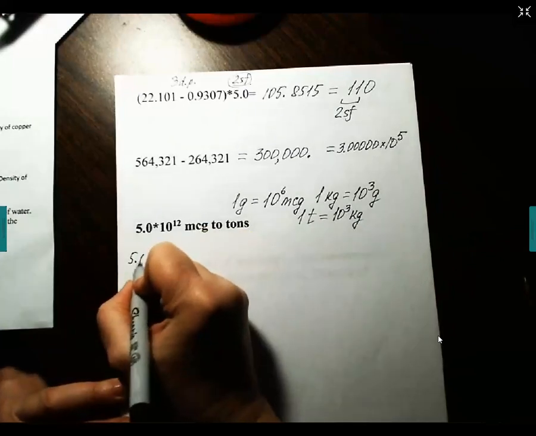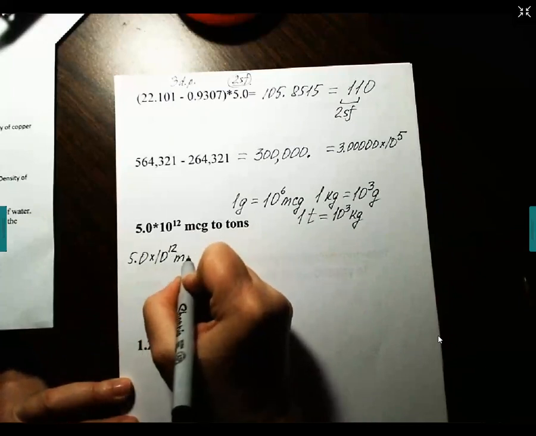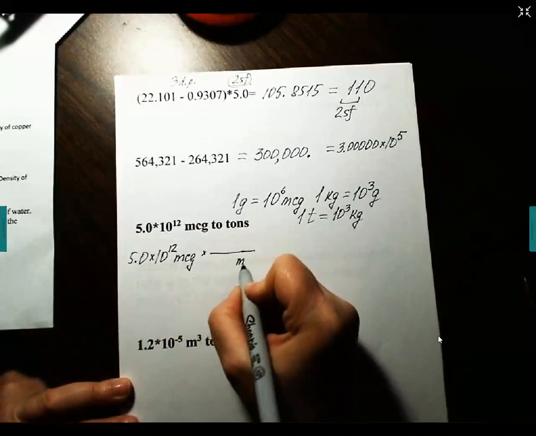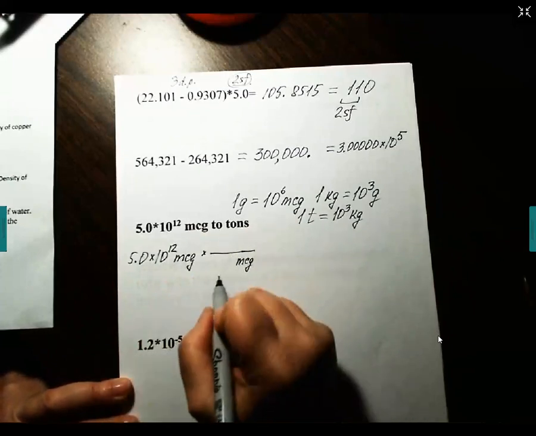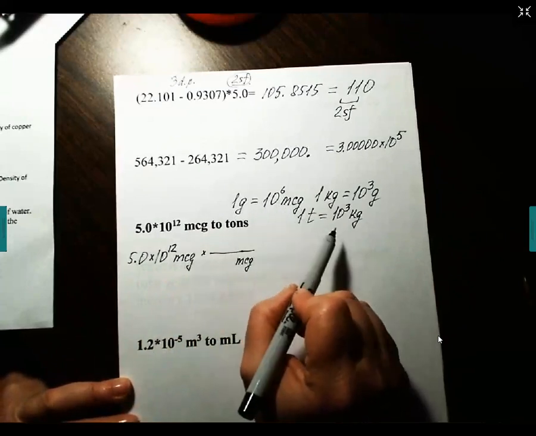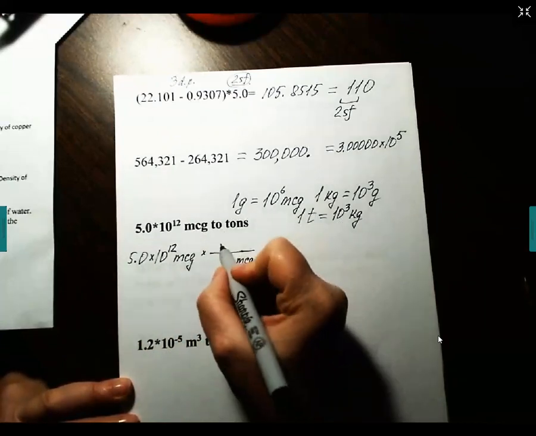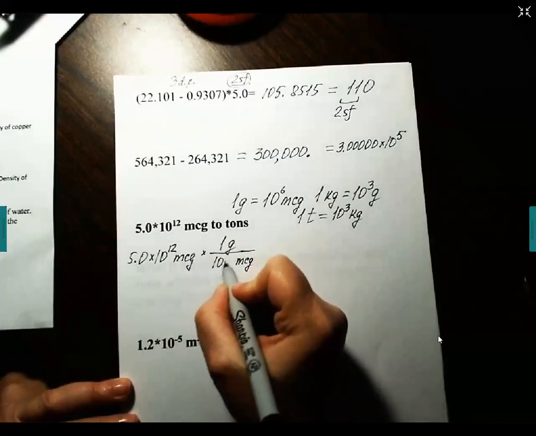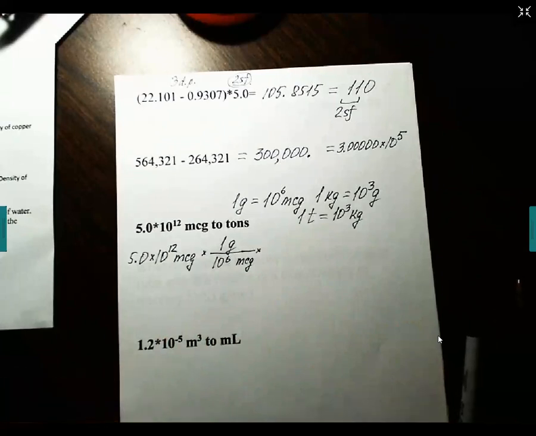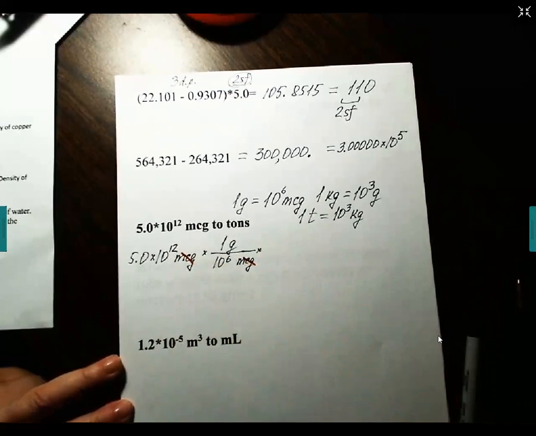Okay, so we are starting with 5.0 times 10 to the power of 12 micrograms. So on our next step, micrograms should go to the bottom, no matter what. We can convert micrograms to grams. We cannot convert them directly to tons. So 1 gram, 10 to the power of 6 micrograms. So micrograms and micrograms are already cancelled.